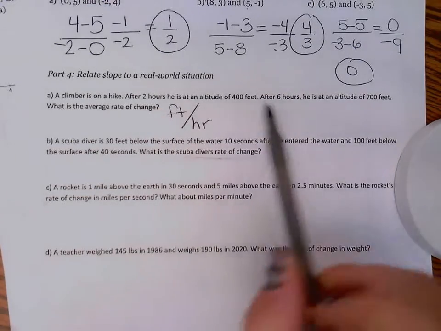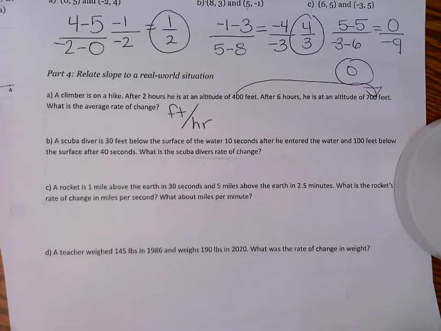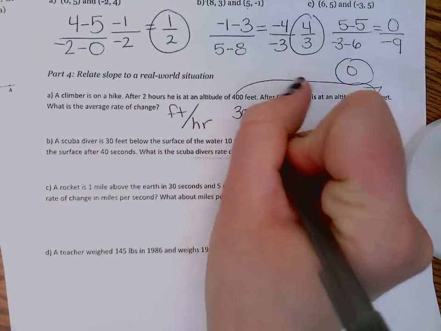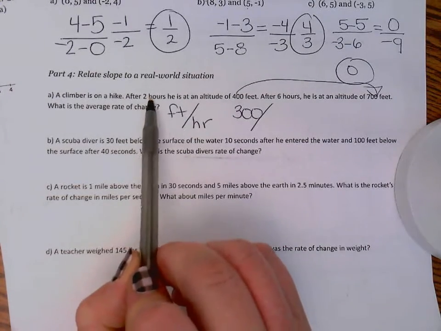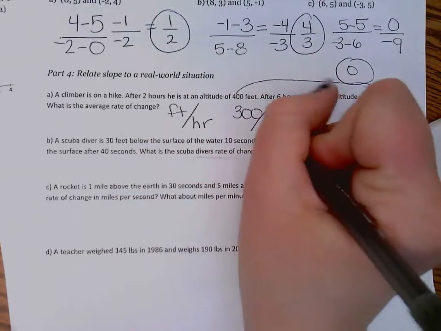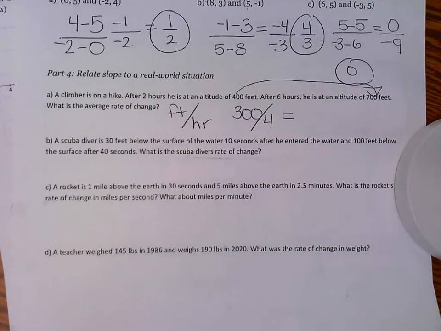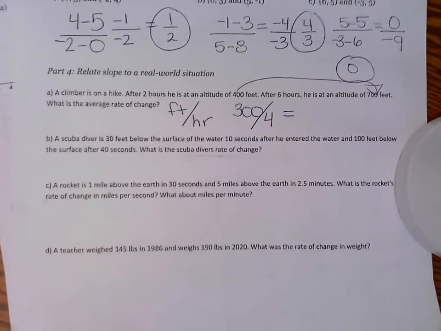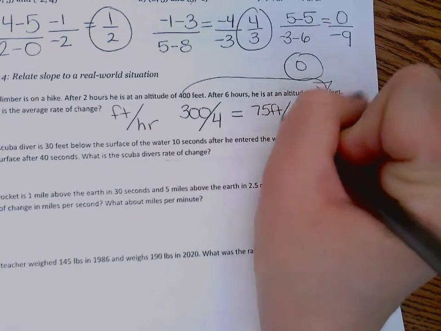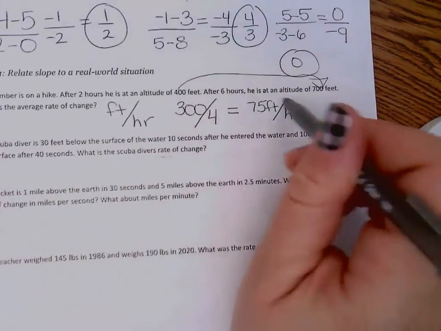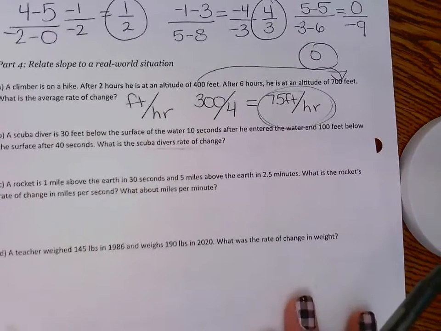So how many feet has he gone up? He's gone from 400 to 700, right? So he's increased by 300 feet. How many hours did it take? From 2 hours to 6 hours, so 4. So 300 divided by 4 is going to get you his average rate per hour. So it sounds like an average of 75 feet per hour. To me, rate of change makes more sense in real world situations for why we would need it.